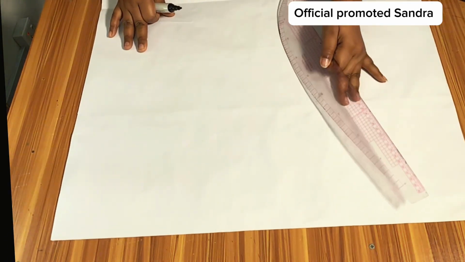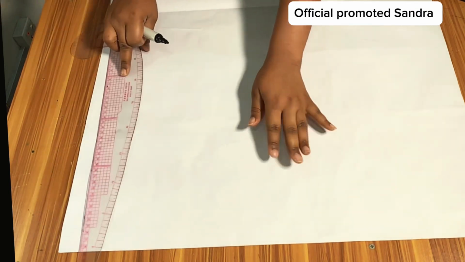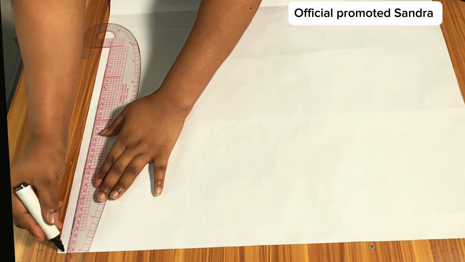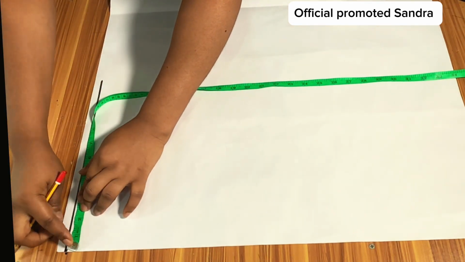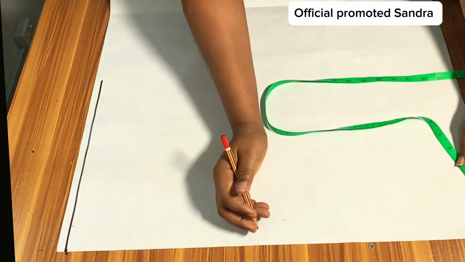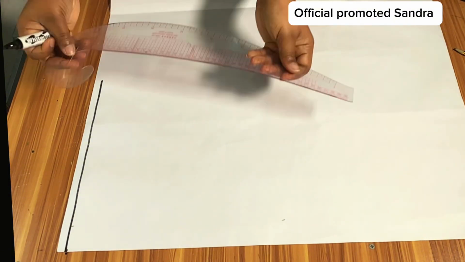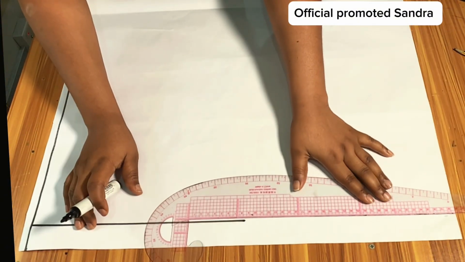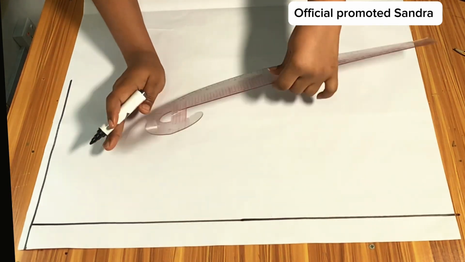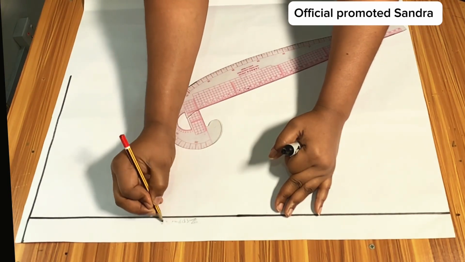The next thing I want to do is to draft the back. So I'll go ahead and mark a straight line across my pattern like this. This line is going to be serving as the starting line for the back. Then I'm going to place my tape on the back part like this. I will mark 1.5 inches inward and connect the points together. This is for the zipper allowance. So after connecting the points, I'll go ahead and label it. This is the zipper allowance.